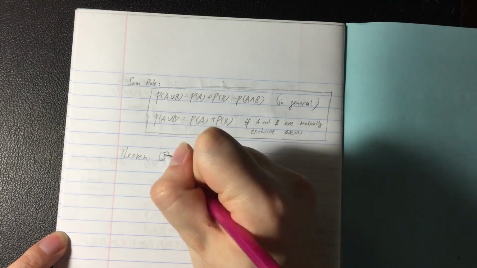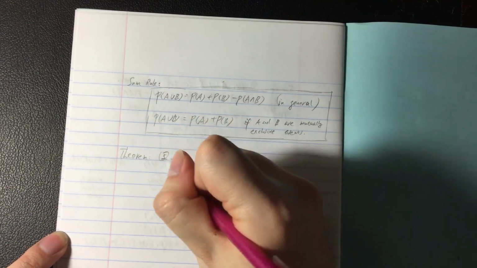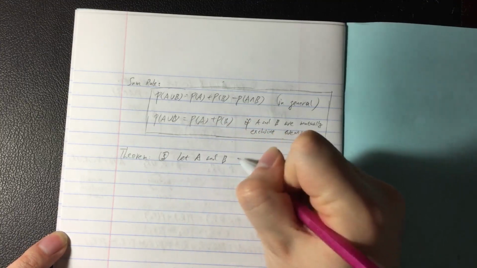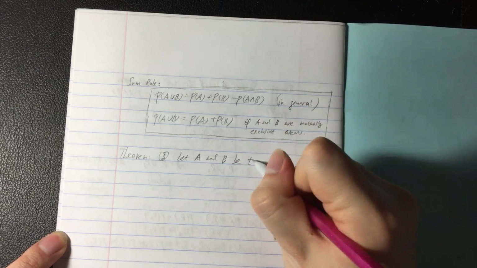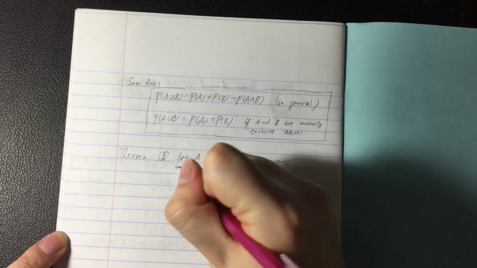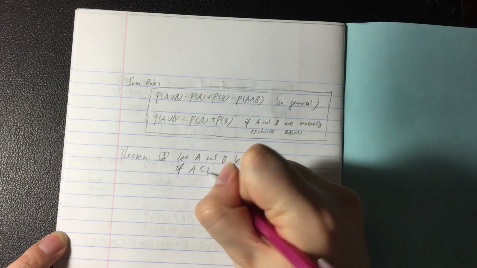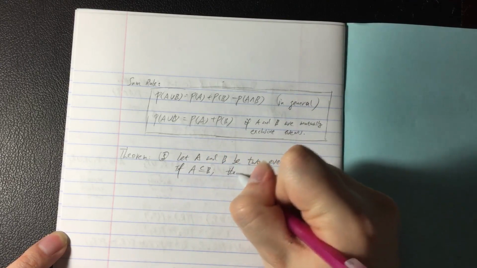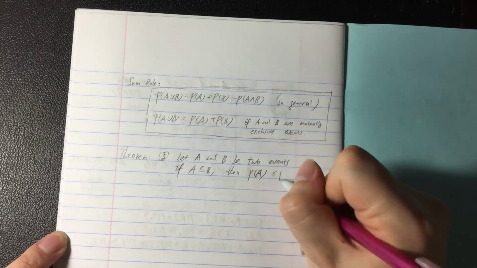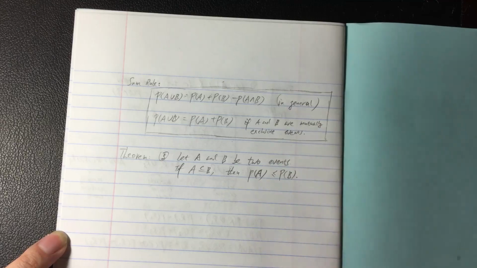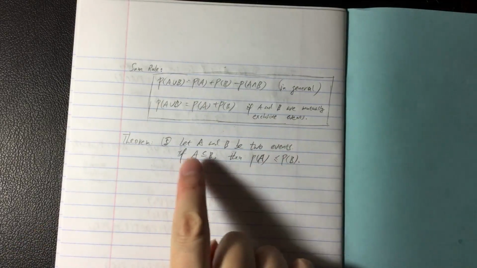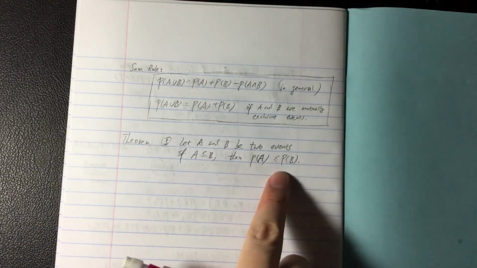Next theorem. Let A and B be two events. If A is a subset of B, then probability of A is less than or equal to probability of B.